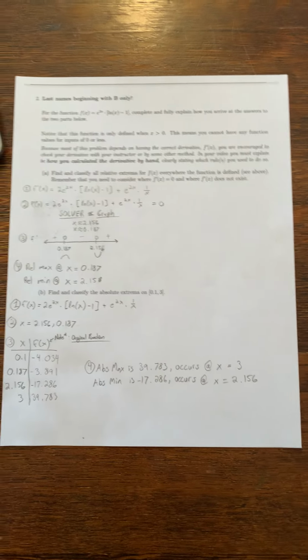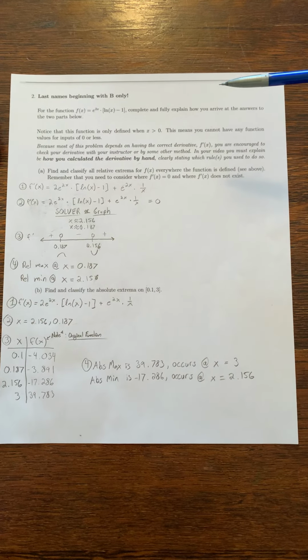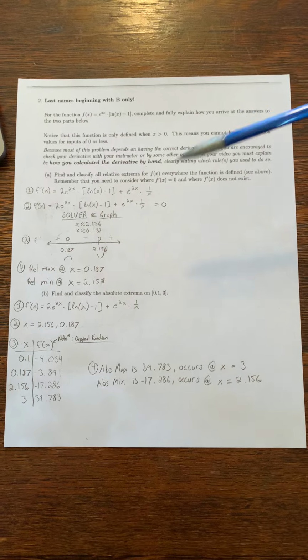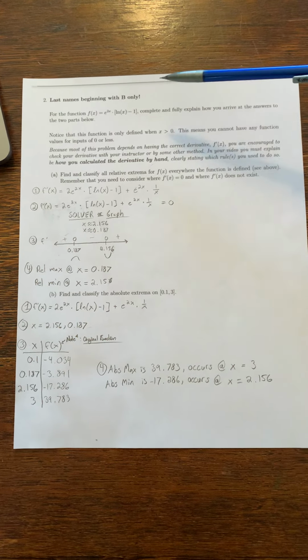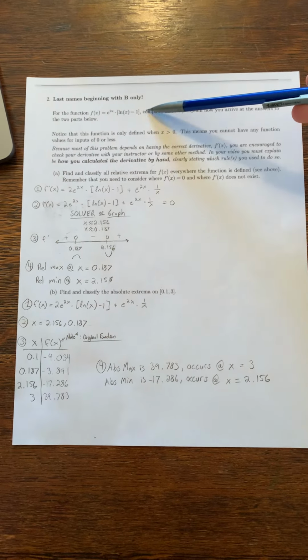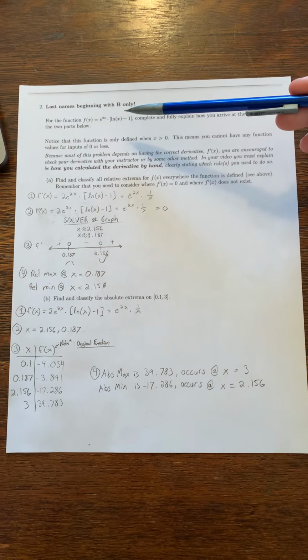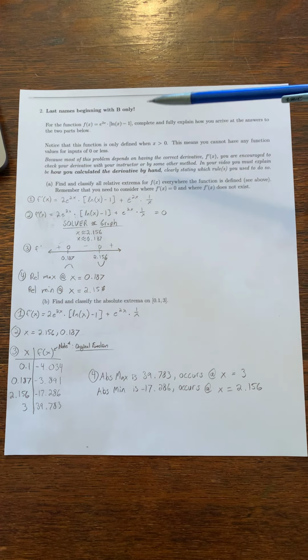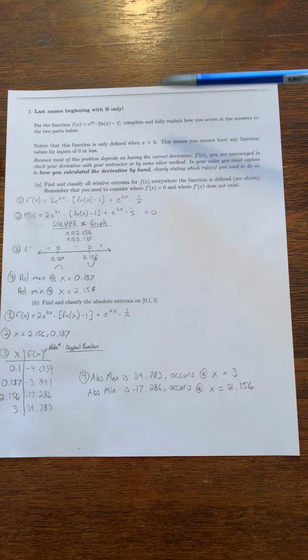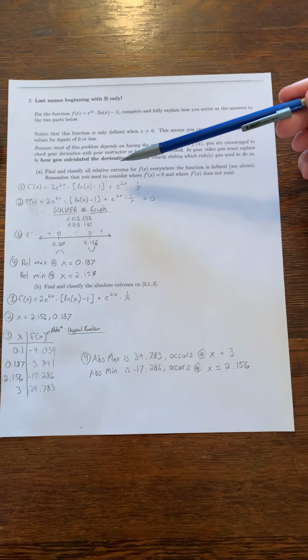Alrighty, so here we have an explanation of problem 2, which asks for the relative as well as the absolute extrema of this function here. f(x) is equal to e^(2x) times, in brackets, natural log of x minus 1, close brackets. Now, it first asks to find the relative extrema.